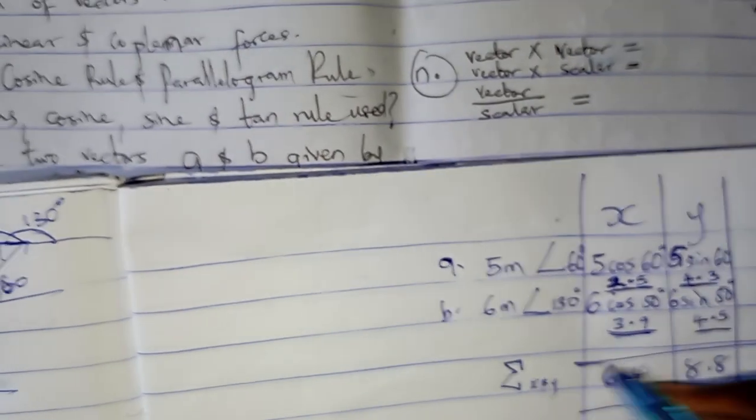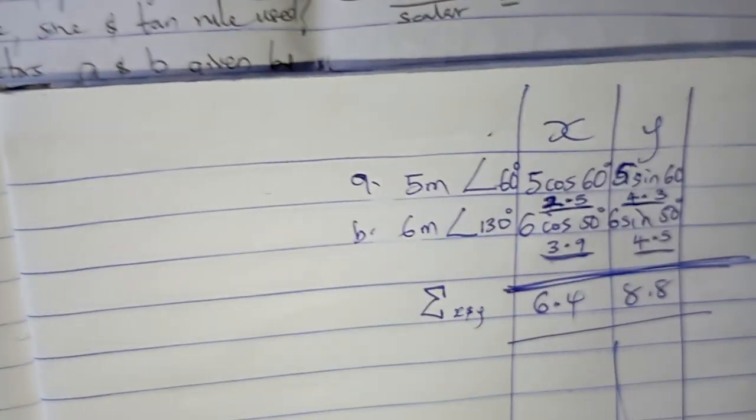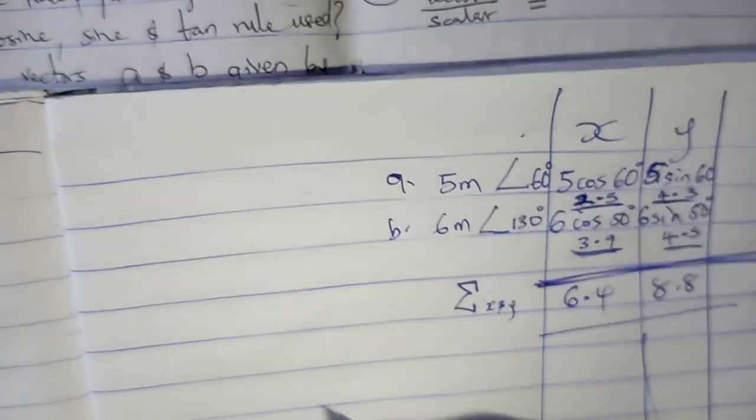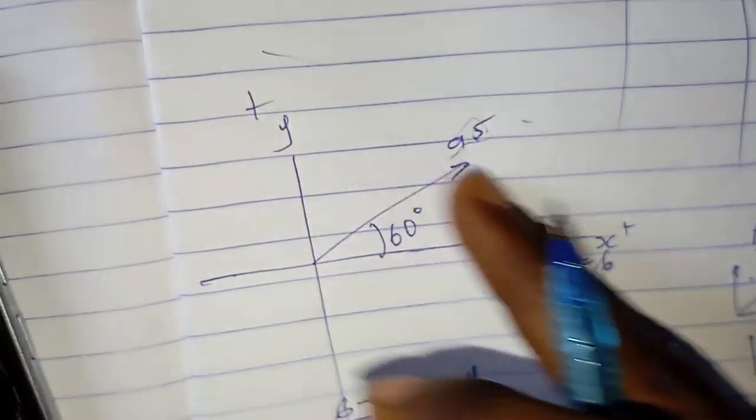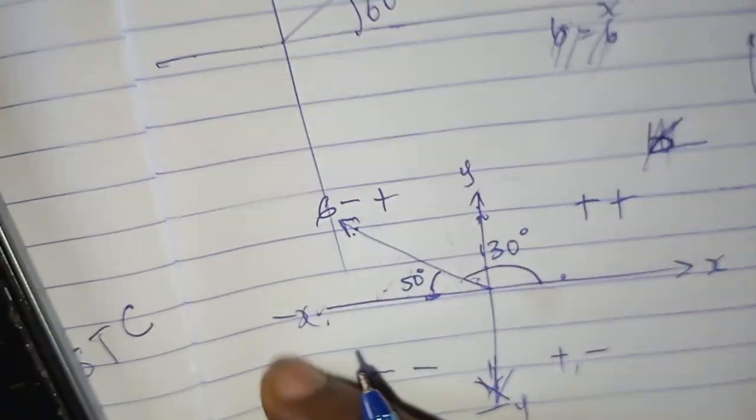So we've gotten a total for the x-axis, which is 6.4, and a total for the y-axis, 8.8. What we've done is take this angle to the y-axis and x-axis, then this one to the y-axis and x-axis.